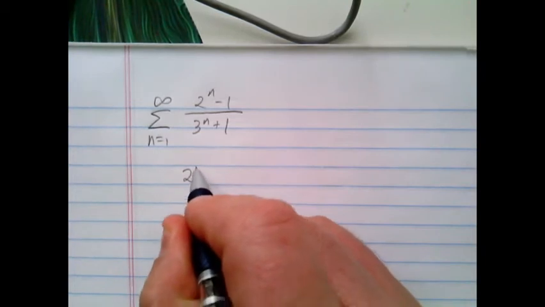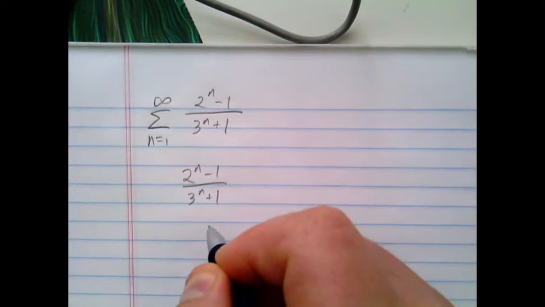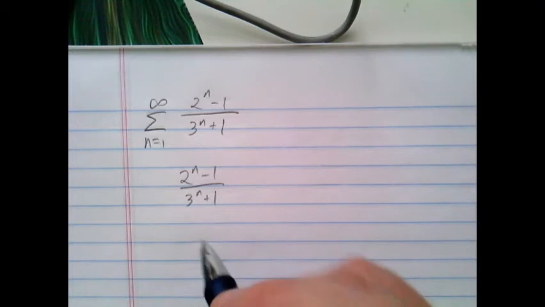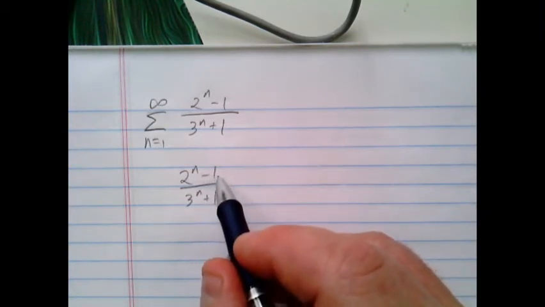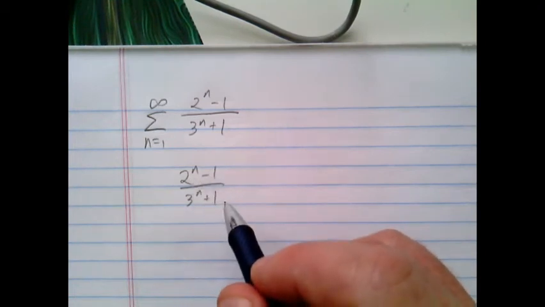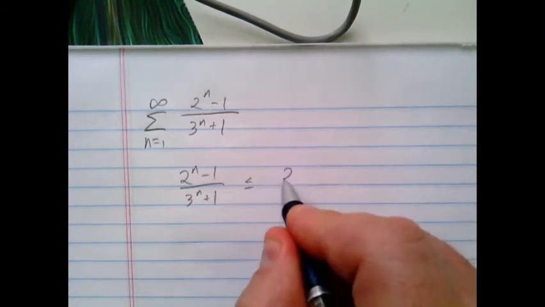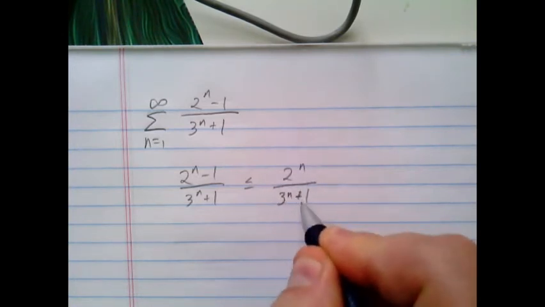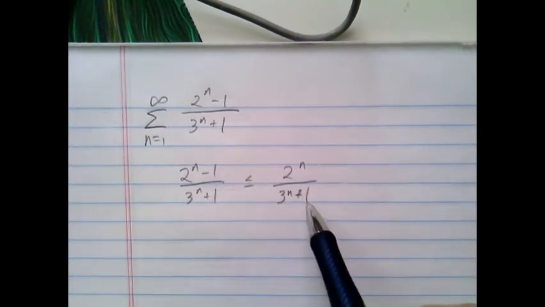Alright, so I'm going to take my nth term of my series and I'm going to make changes. I'm intentionally going to make changes that make the fraction bigger. My first change is going to be, I'm going to drop this -1. When I drop the -1, that actually makes the numerator bigger, because if you don't subtract 1, you're bigger. But if you make the numerator bigger, that makes the fraction bigger. So if I drop the -1, that makes the fraction bigger by making the numerator bigger.